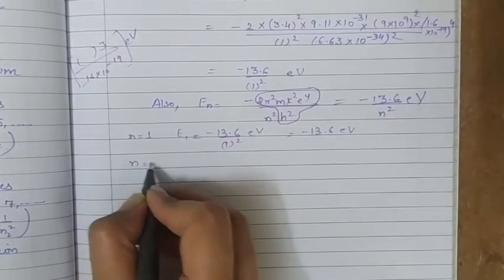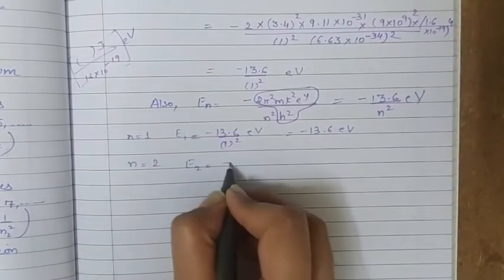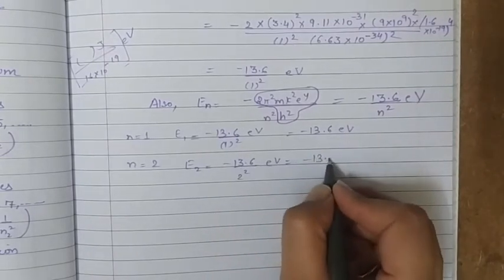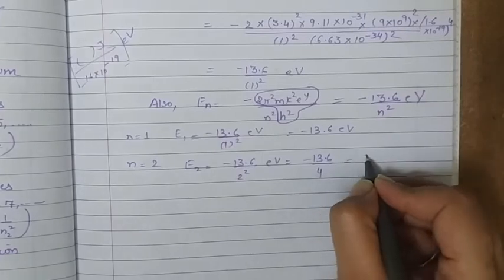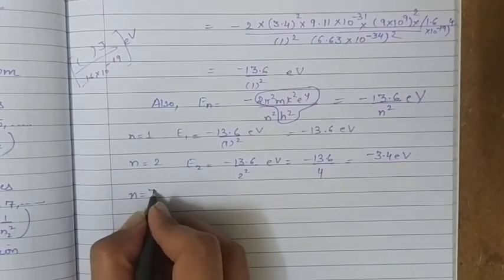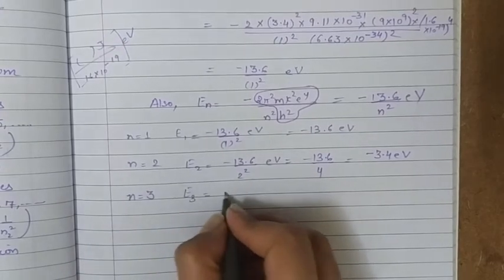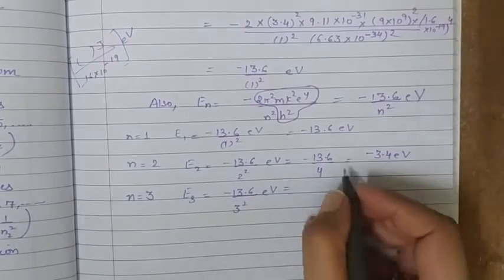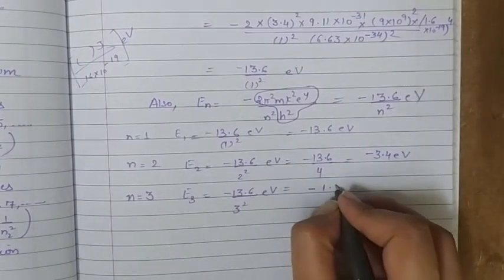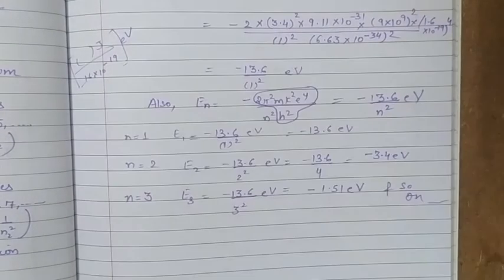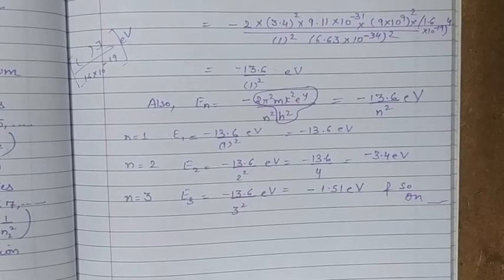Similarly, for n is equal to 2, E2 is equal to minus 13.6 upon 2 square eV, that means minus 13.6 upon 4, which is equal to minus 3.4 eV. Similarly, for n is equal to 3, E3 is equal to minus 13.6 upon 3 square eV, and it is equal to minus 1.51 eV, and so on, and the process goes on like this. So we can find energy of any orbit.